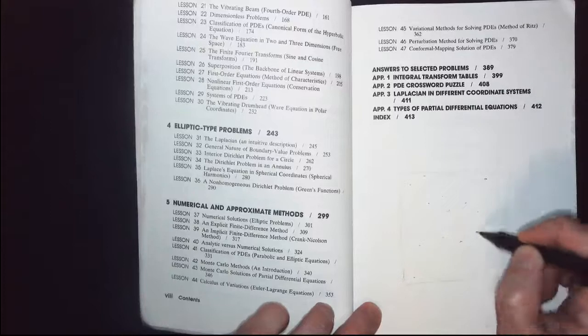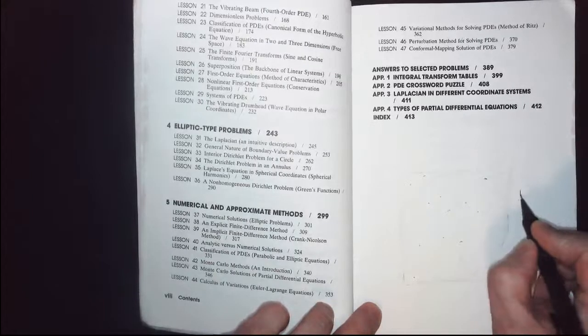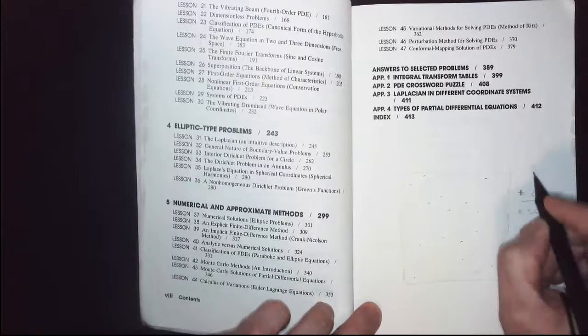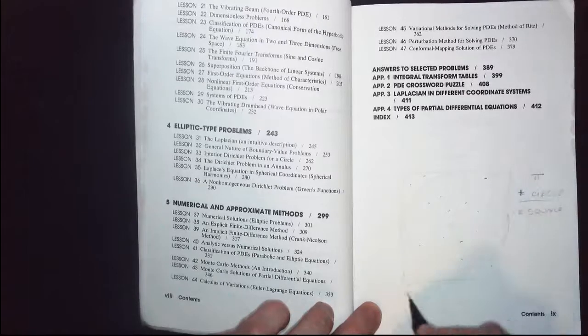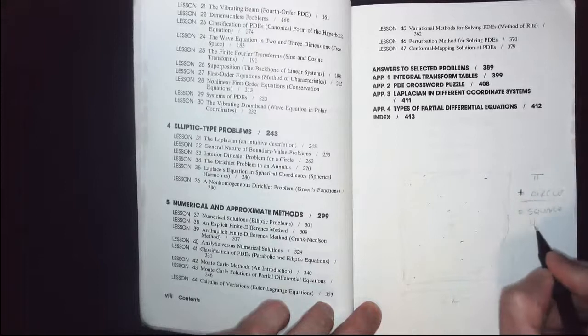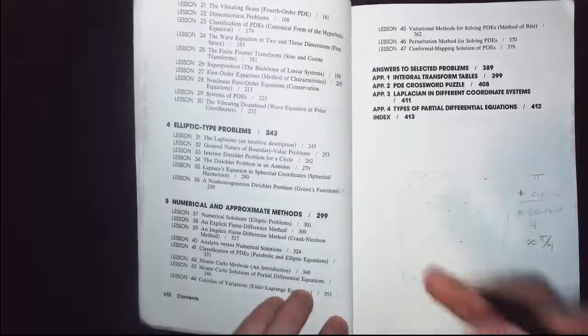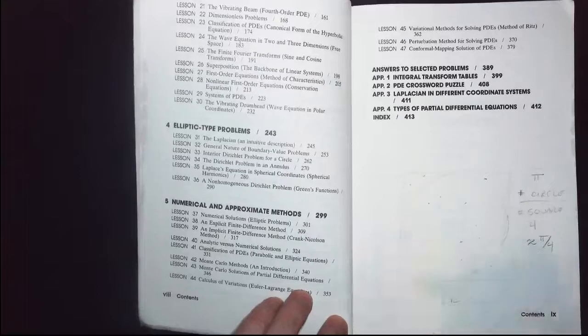And I could find pi by comparing the area, or the number in the circle over the number in the square. The circle should have pi r squared, if this is r and this is 2r, and the square should have 4r squared. So this ratio is approximately equal to pi over 4. Right, and that's the simplest example of a Monte Carlo method.